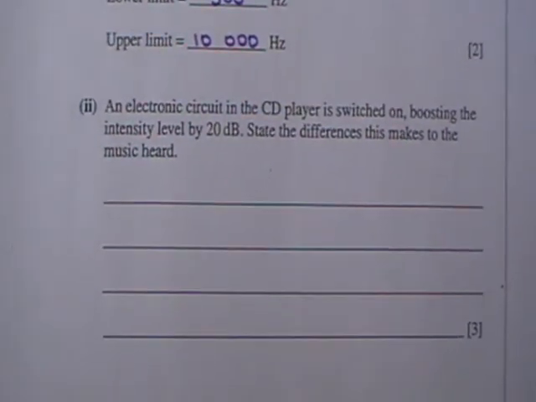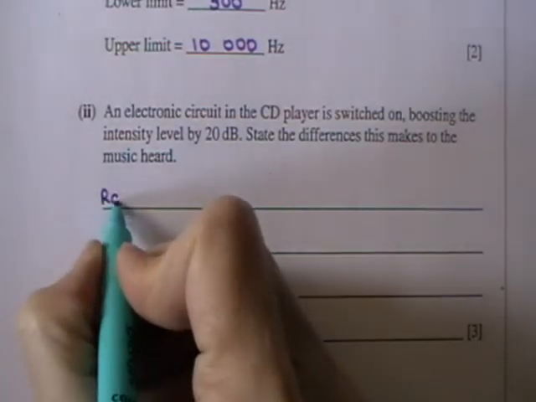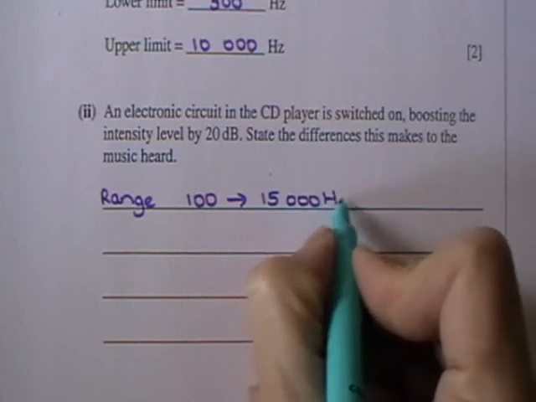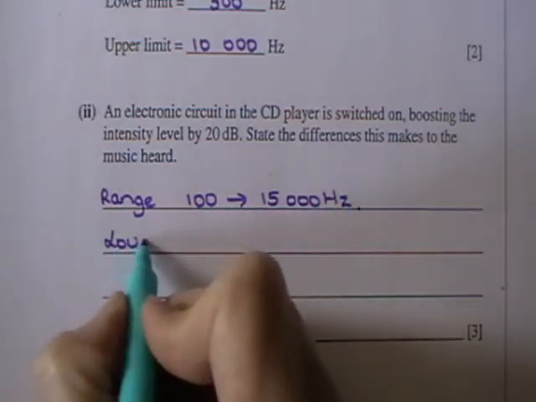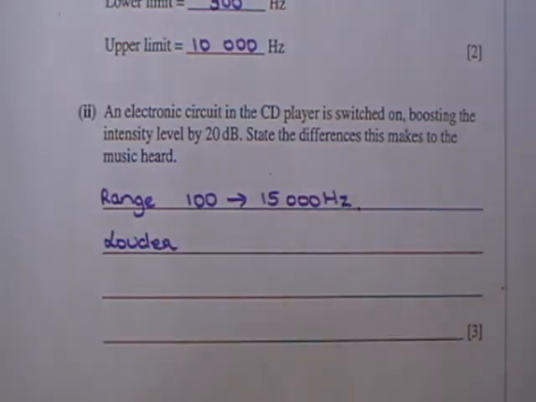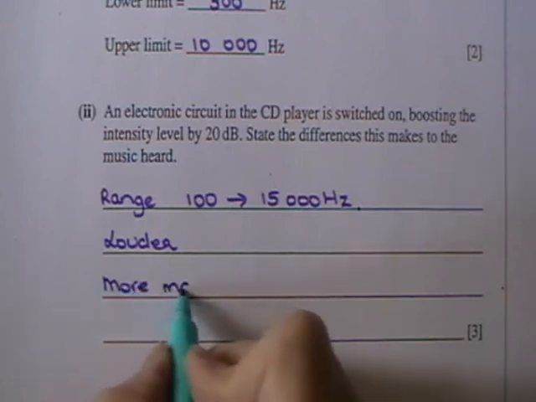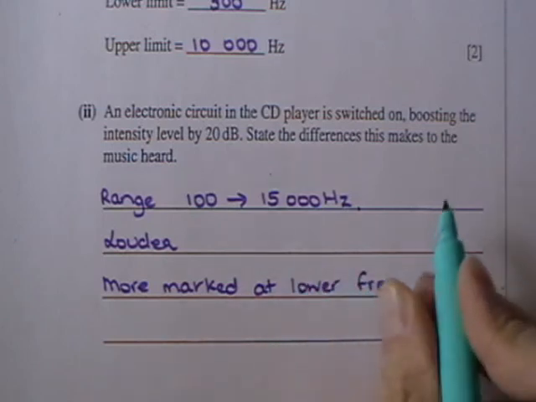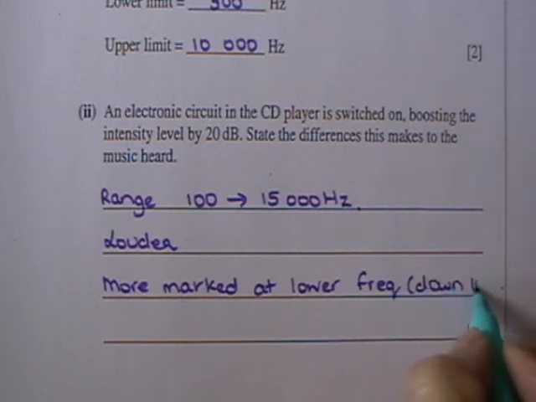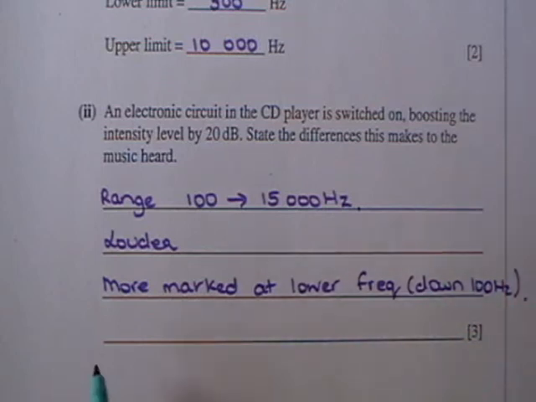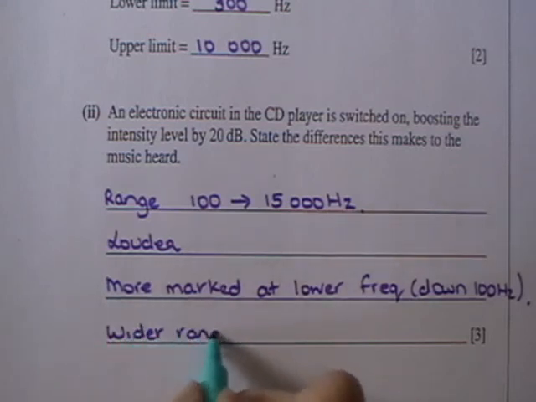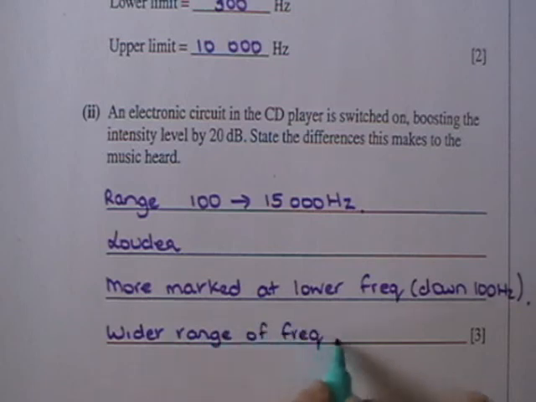And so to get 2 marks or 3 marks there, you now suggest a range, and the new range from that graph is at about 100 up to about 15,000 hertz. It's a louder sound because the intensity level has obviously increased, but it's more marked at the lower frequencies. So you can hear right down to 100 hertz. And then a wider range of frequencies would be another acceptable answer. So there's 4 different answers there that you could get 3 marks out of, any 3 out of those 4.